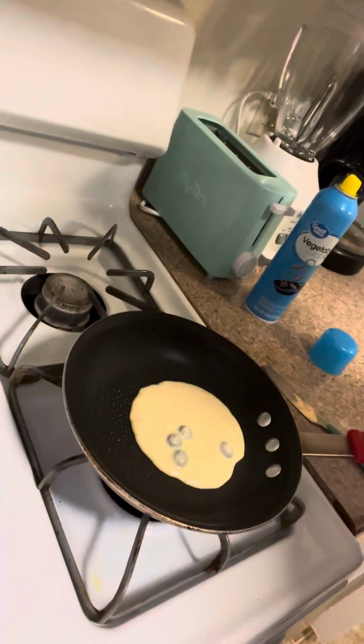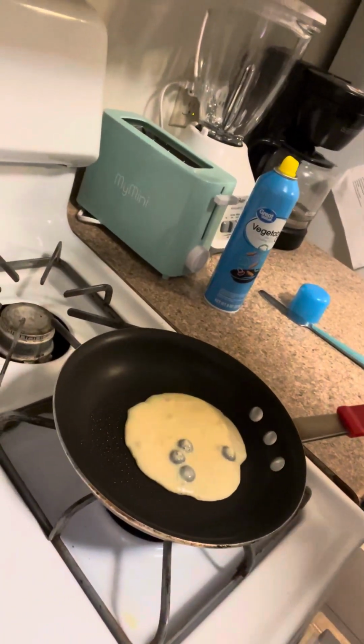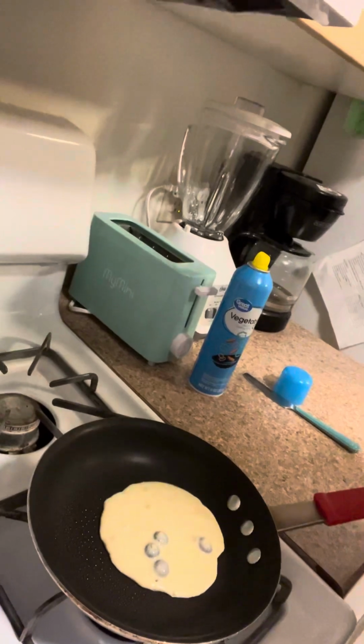So when we make our pancakes, I should probably spray our pan really quick. Now this part, I don't know if this is technically equilibrium, but this is how I understood it. So I'm going to bring this over. As you can see, we've got our pancakes cooking, and if I can find our spatula.